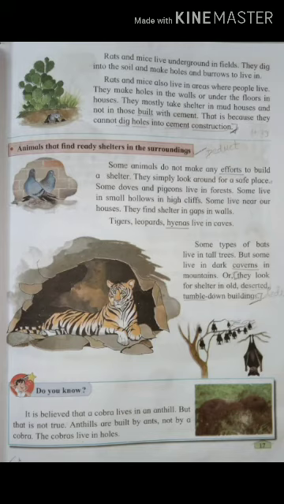Already you all know that we have started lesson number 3, that is animal shelters. So we are going to learn about different types of shelters of animals and birds. We have learned about the bird's nest, the tailor bird's nest, about the honeybee, and about the, which bird it was, the smaller bird which hangs its nest on the branches of the tree.